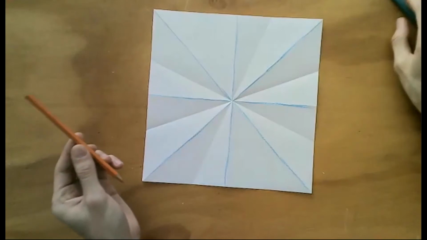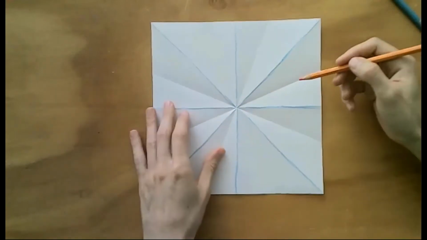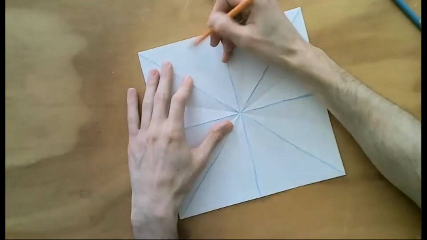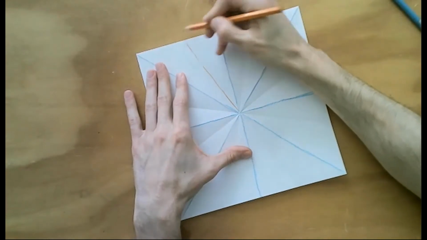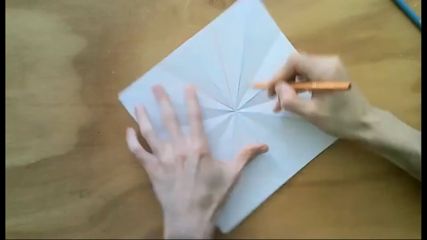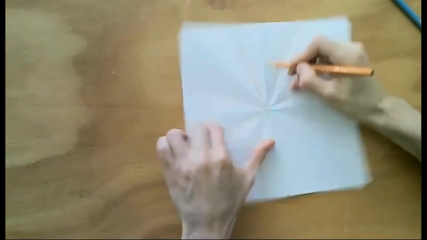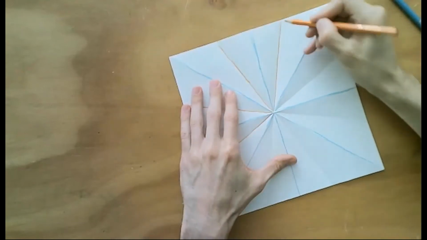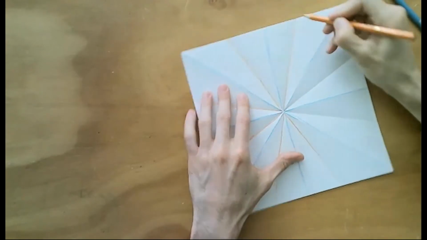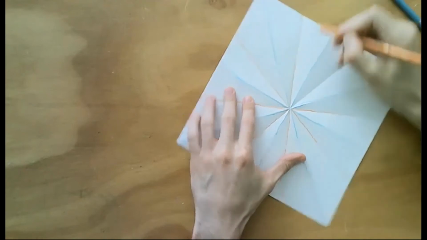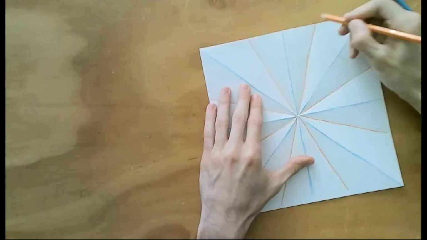Y ahora, ¿cuántos valles tiene esto? How many valleys are in the figure? So we count off from the center outwards. Now we're going to learn how to count in English. 1, 2, 3, 4, 5, 6, 7, and 8.